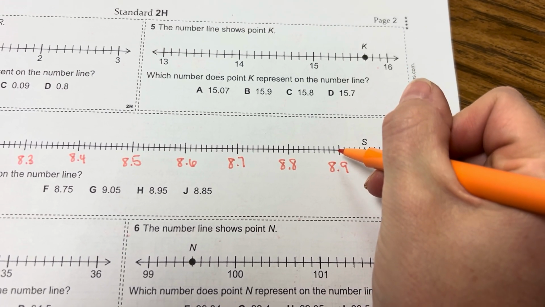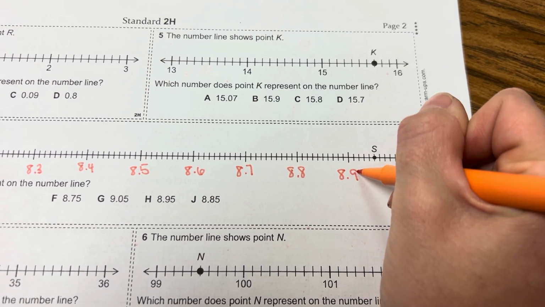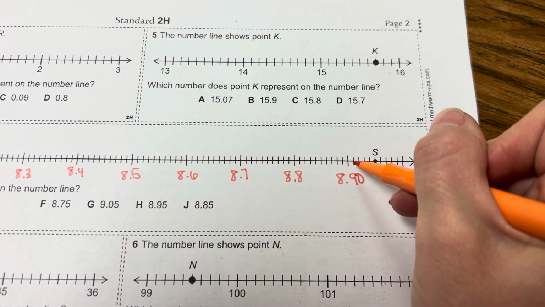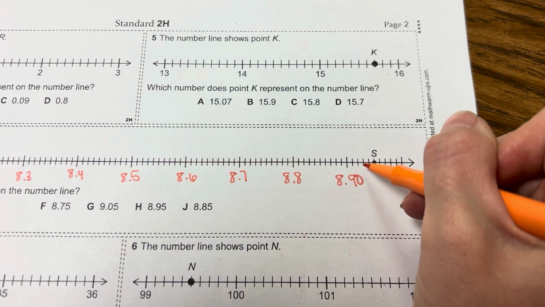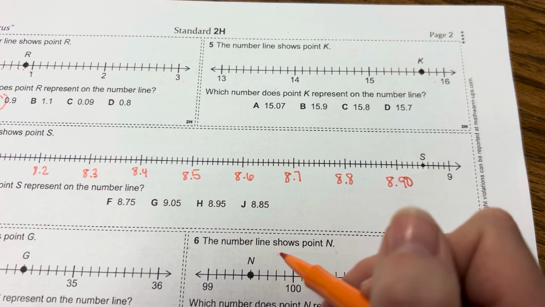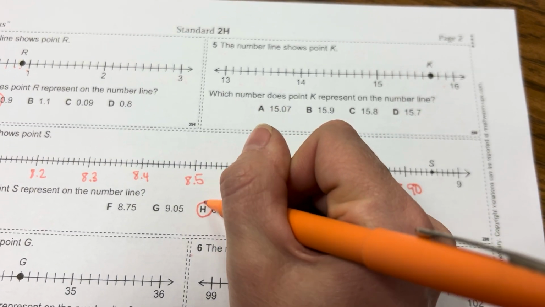So this is like saying 9/10 is the same thing as 90/100. So then we have 8 and 91, 8 and 92, 8 and 93, 8 and 94. So S is on 8 and 95/100, which is H.